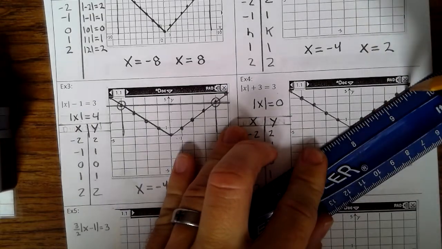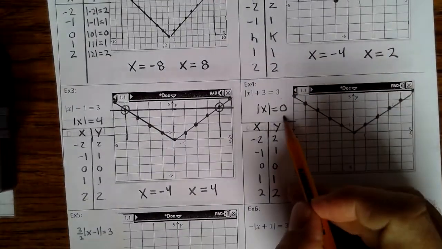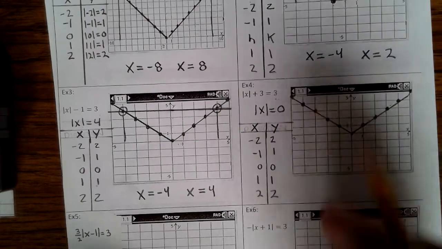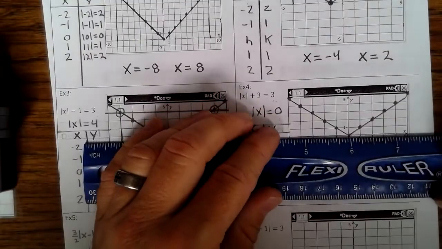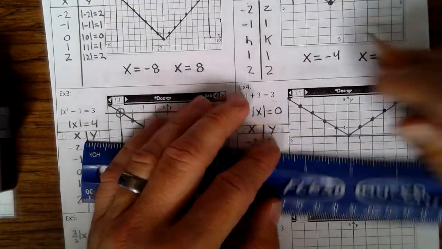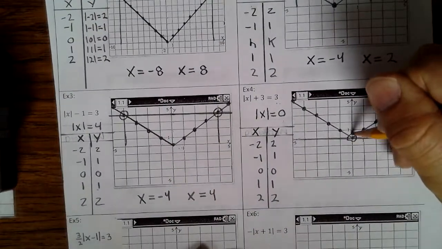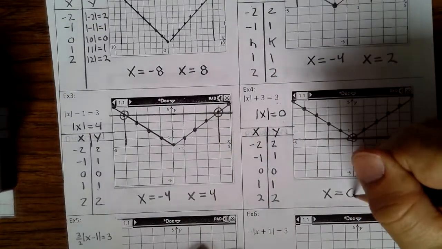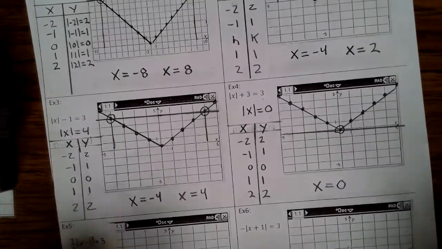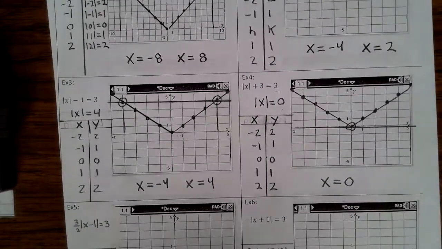Now, when you're graphing the right side, make sure that you graph the new right side, not the original. So here we're going to have a horizontal line at 0. So it intersects once when x equals 0. Okay, so finish up example 3 and 4.